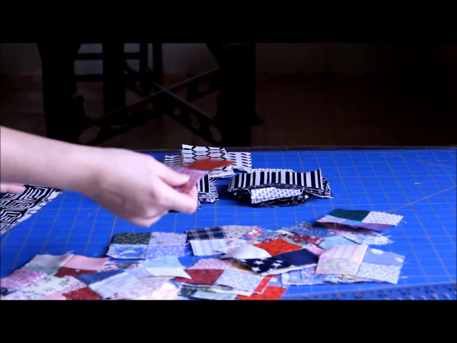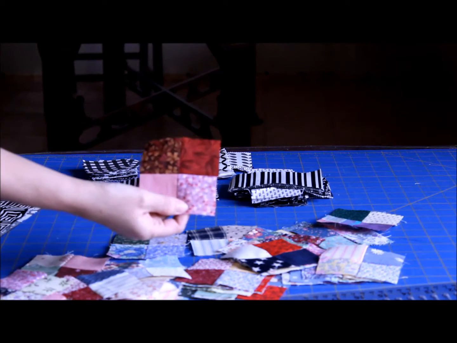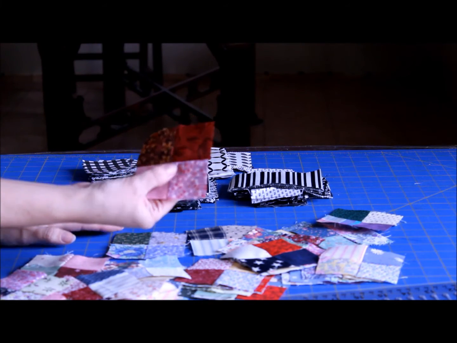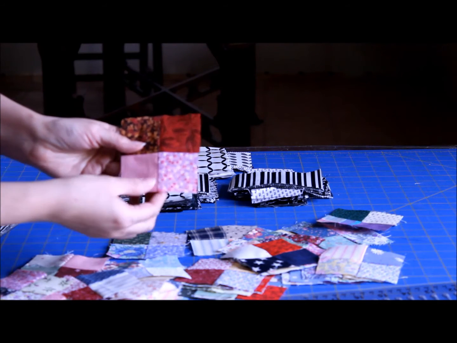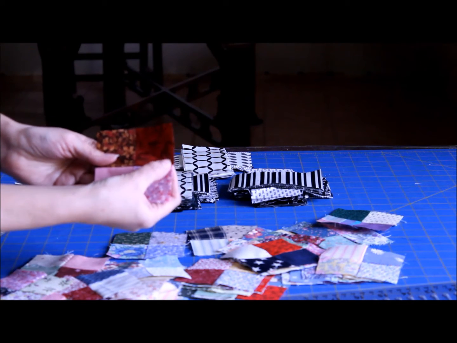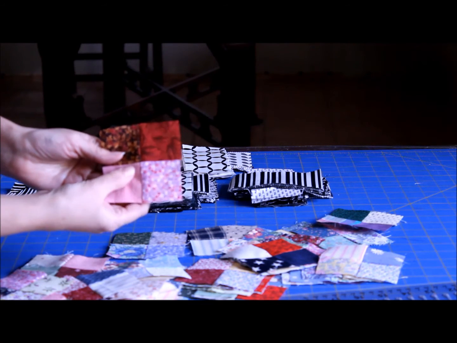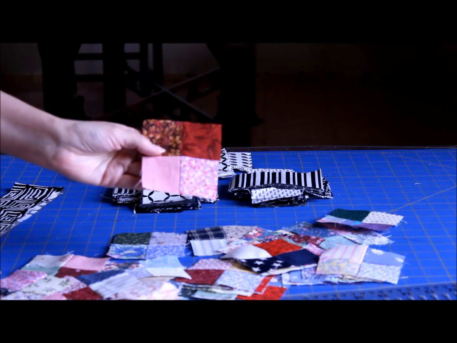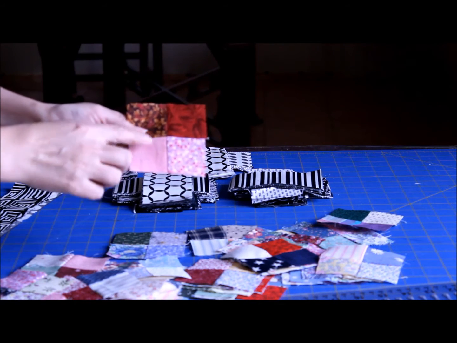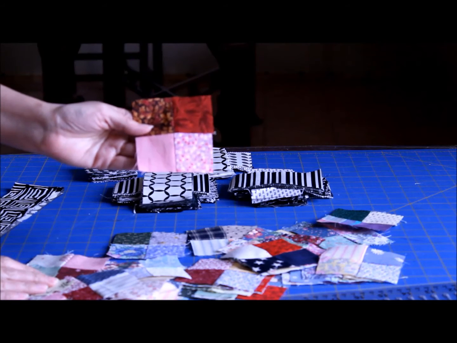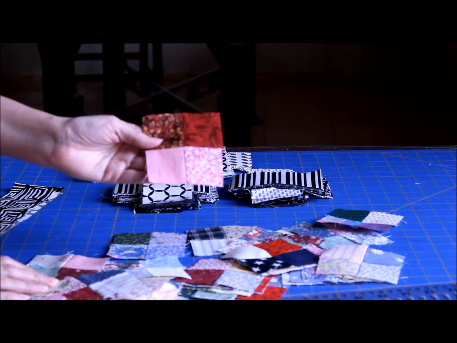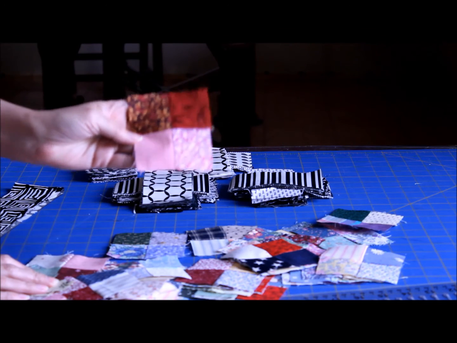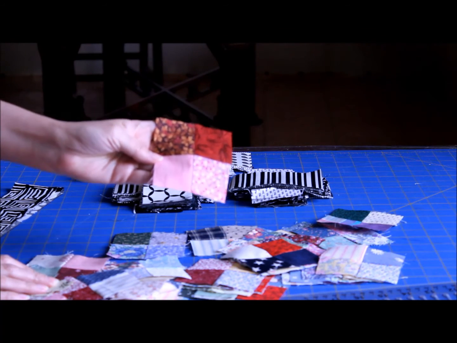The 2-inch blocks that were donated to me are not all 2 inches. So I sewed them. Some are a little bigger, some are a little smaller, and you can see the difference here. What I'm doing is I'm cutting these down to 3 1/4 inches. A 2-inch block sewn together in a 4 patch should have given me a 3 1/2 inch block. It's going to end up giving me a 3 1/4 inch block, and that is perfectly okay.